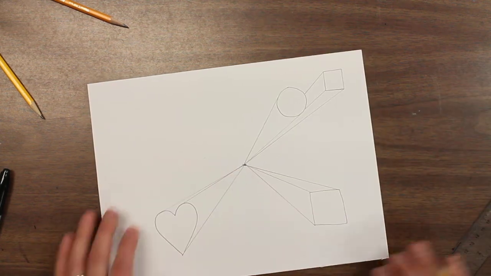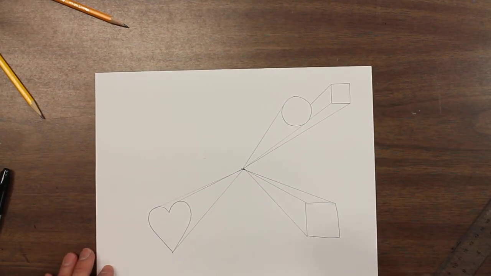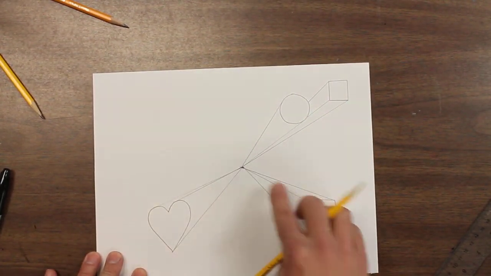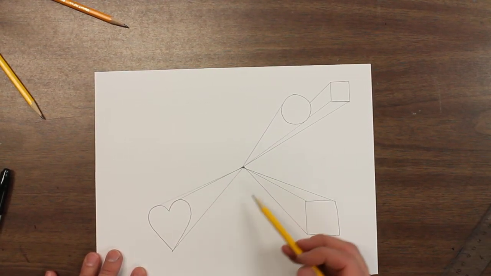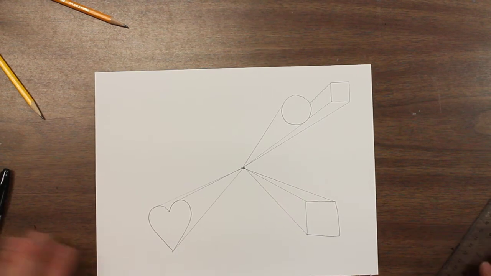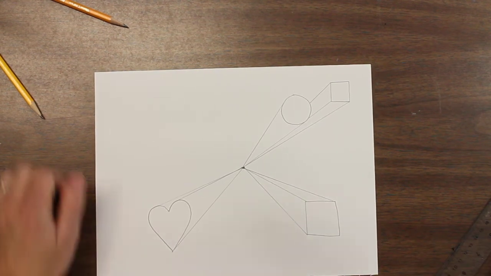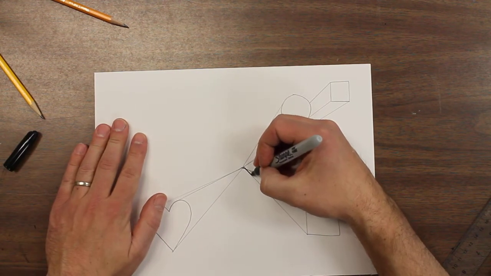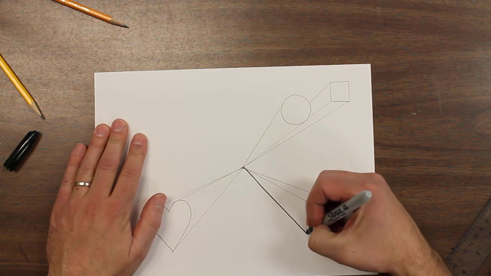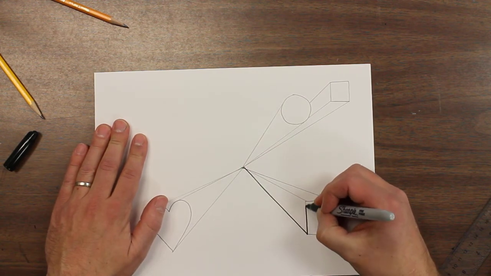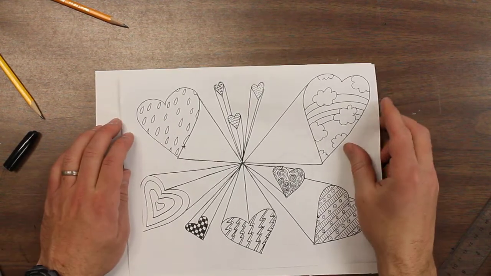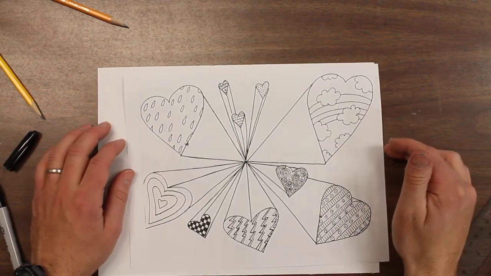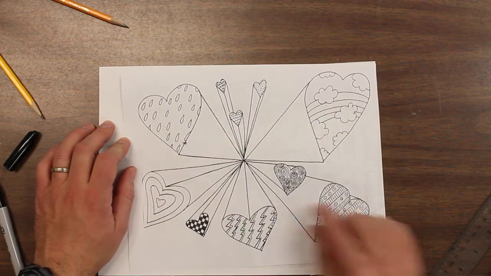So what you're going to do is come up with some shapes and go around that middle dot called the vanishing point, and turn them into shape explosions. Once you have yours done, you're going to outline it with the Sharpie marker, going around making it dark, and then the final step is to create colors, lines, and patterns onto it. You could use markers or colored pencils for that part of your work.